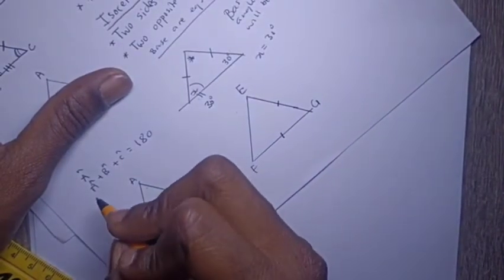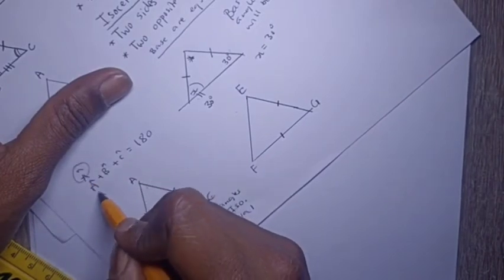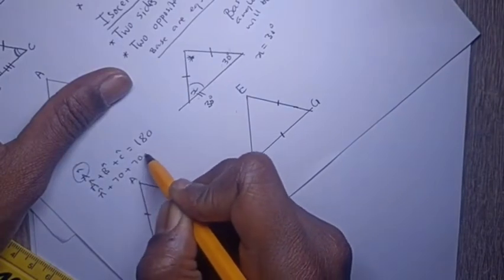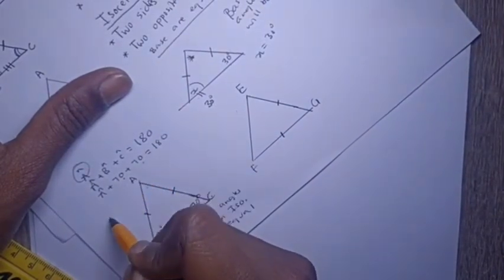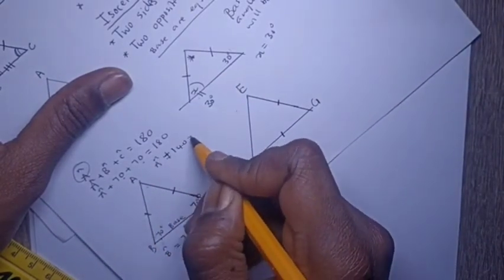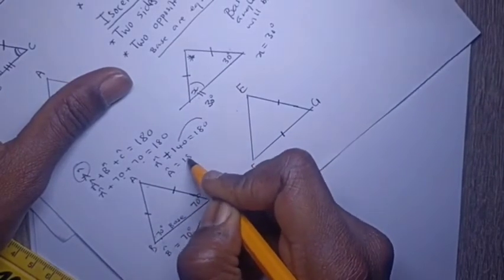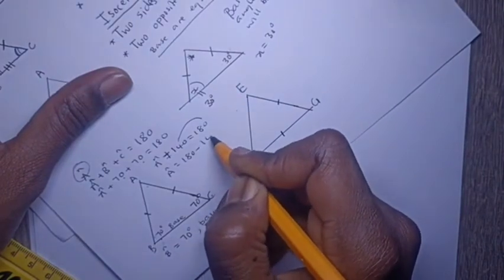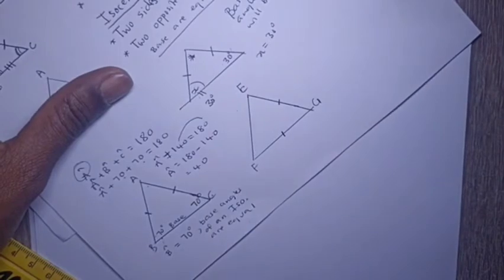Now, what are you going to do? We're looking for angle A. We have the value of angle B and the value of angle C. It's that one. 70 plus 70 is how much? It's 140. Sorry about that. Take 140 to the other side. So 140 minus that becomes what? Becomes 40 degrees. Can you all see it?